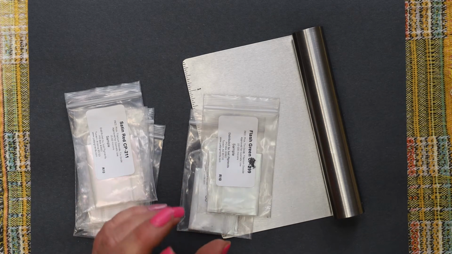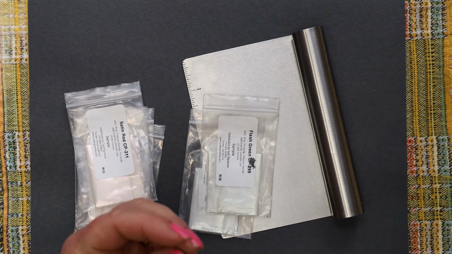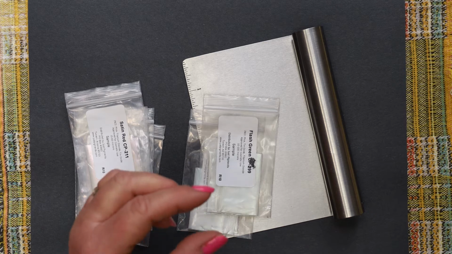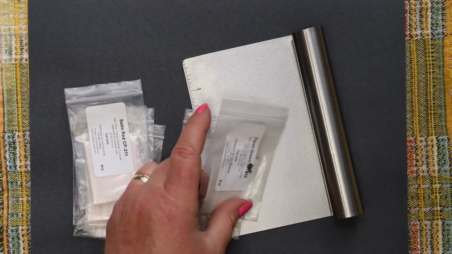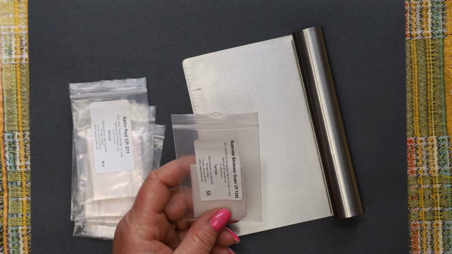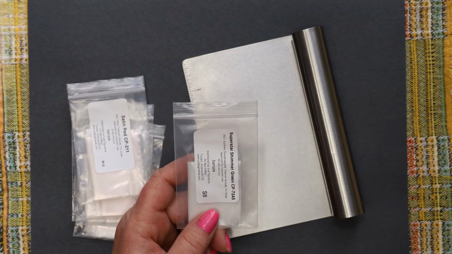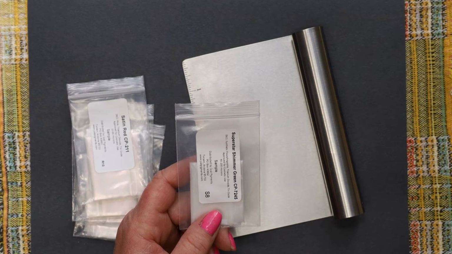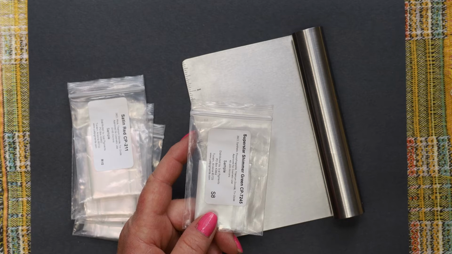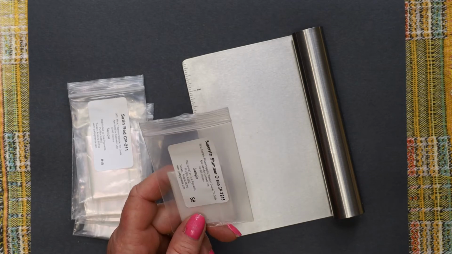So you're going to get just little flecks. It's going to be powdery, fine powder, but you're going to get little chunkier pieces. So it's going to look a little bit more glittery. And finally, the Superstar Shimmer Green. I can never say this right. Superstar Shimmer Green is between 40 and 200 microns, and this is going to be the glitteriest of all.